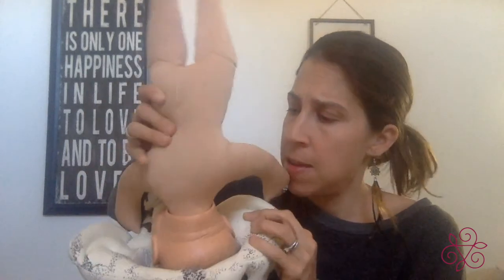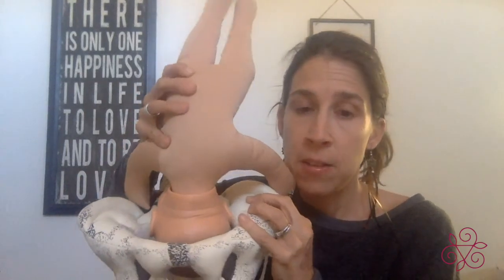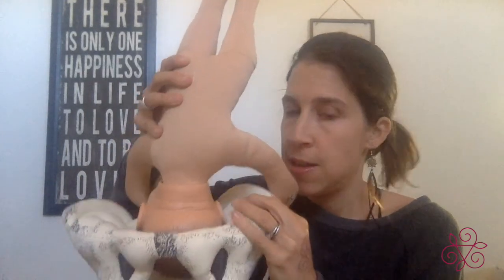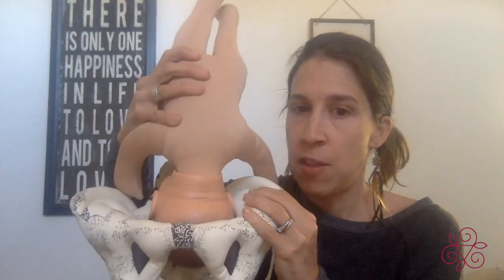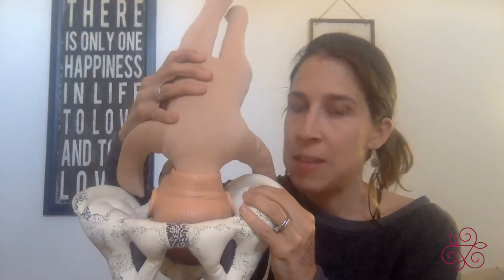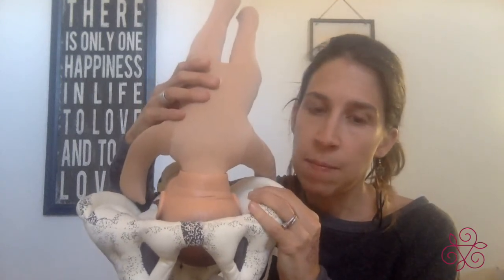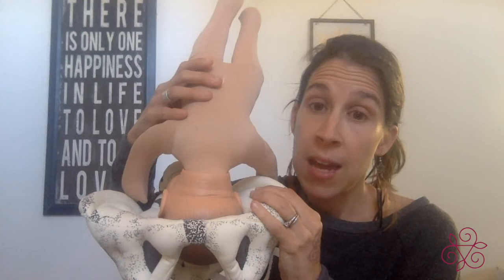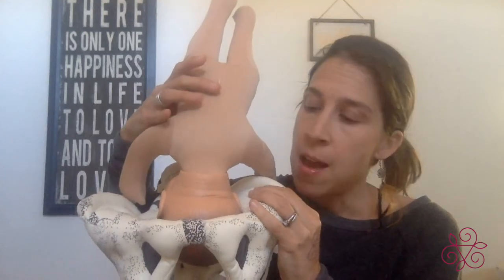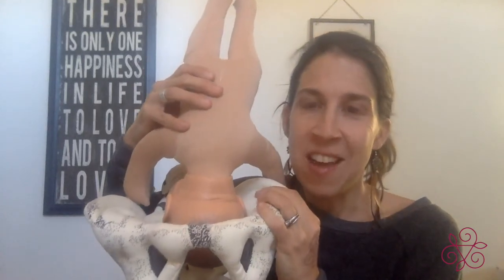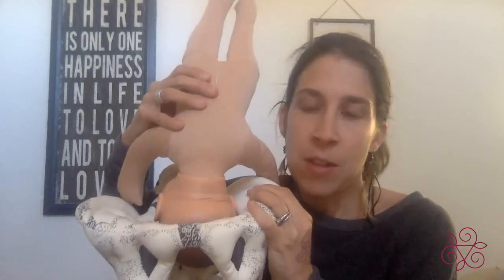Here we have a baby in the direct OA, so not left nor right, at least that's my intention here. The baby may look a little twisted, but it's meant to be directly anterior. And then of course on the right side we have the same thing in reverse, right? So ROA, ROT.